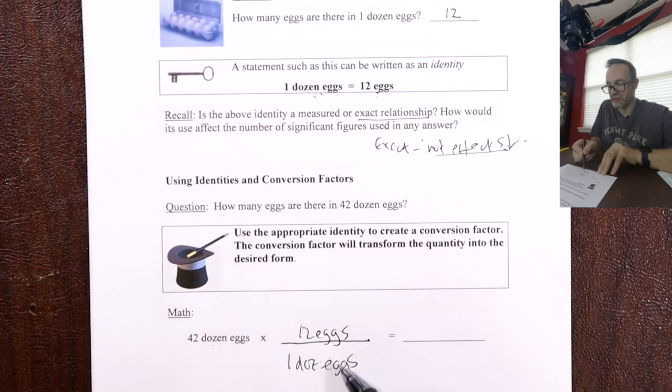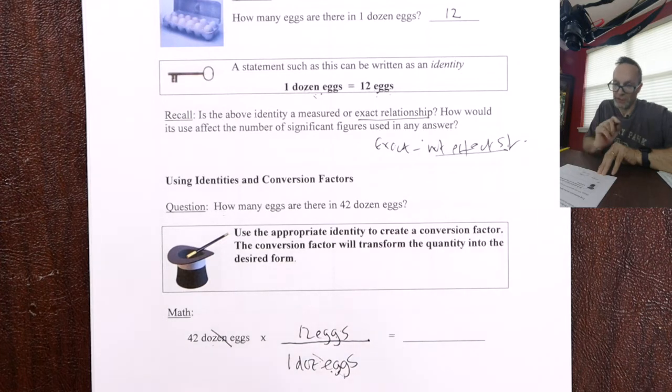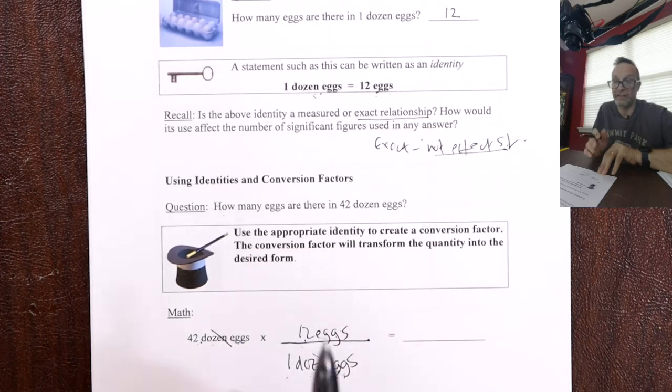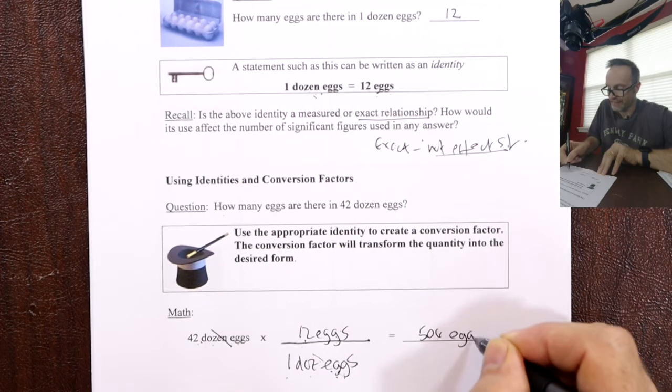So you set up a fraction with what you're getting rid of, or converting from, on the bottom, and what you want to keep on top. That then cancels. So what you actually did wasn't 42 times 12, it was 42 dozen eggs times 12 eggs divided by 1 dozen eggs. Then the units cancel. Remember, a good thing in chemistry: if the units don't cancel, it's probably wrong, okay? And that gives you 504 eggs, okay?